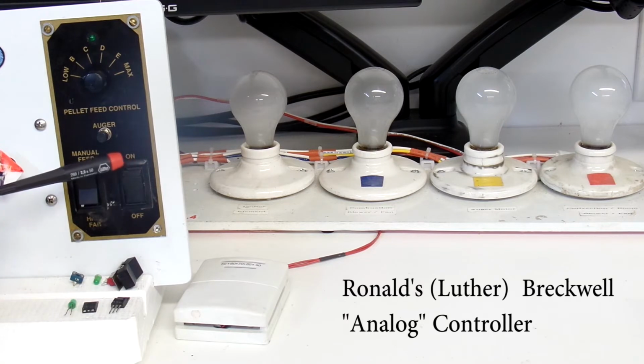So after completing all of the necessary repairs on this controller, I've pre-tested it, everything is functioning correctly, and it's ready for final test before I package it up and return it to Ronald. As you can see, Ronald's controller is connected to my test fixture.